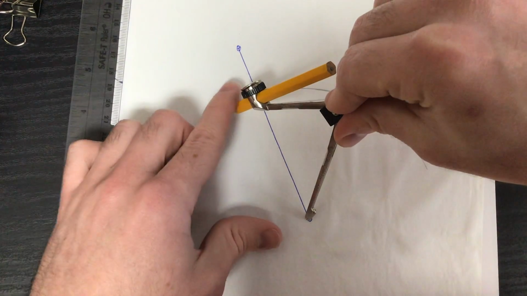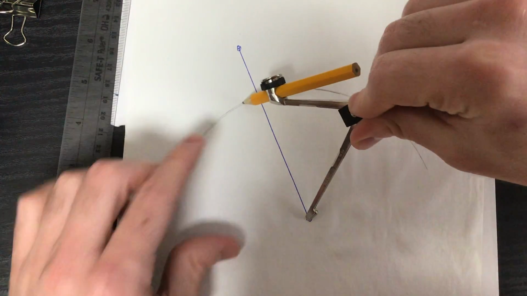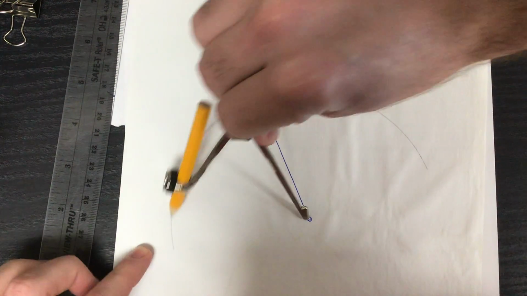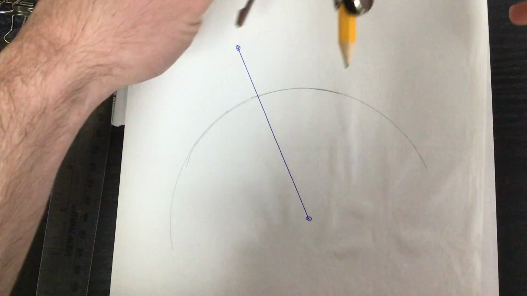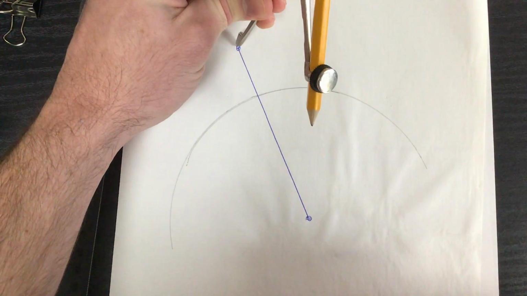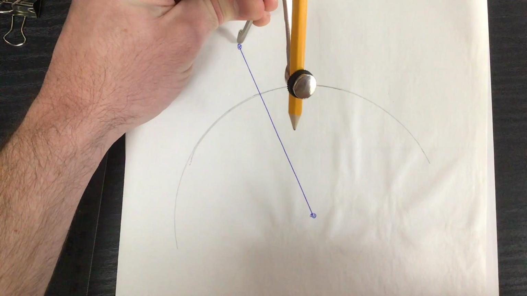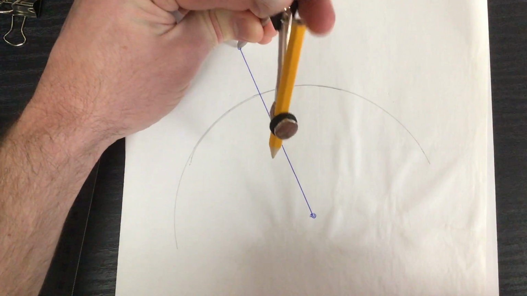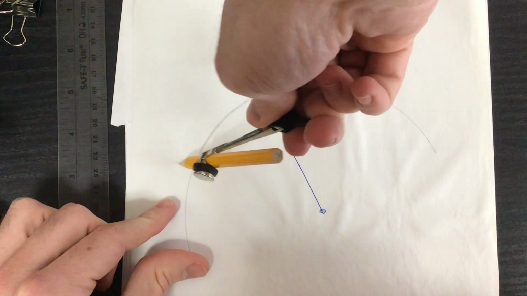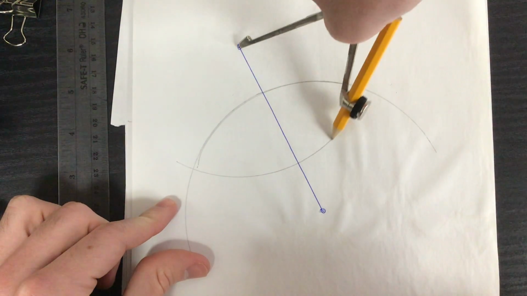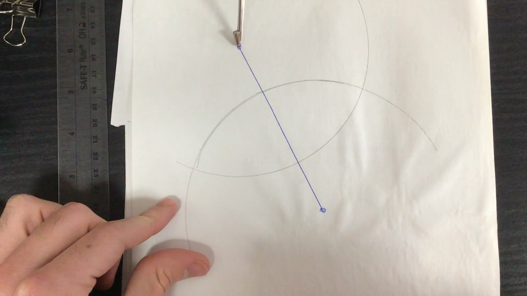And then just be careful, of course, not to bump your pencil like I just did. There's my first arc, and I'll make my second arc. You want to make sure that you do not change how wide your compass is. That's the key to all of this, is that the compass stays the same. The radius of your circles need to be congruent.